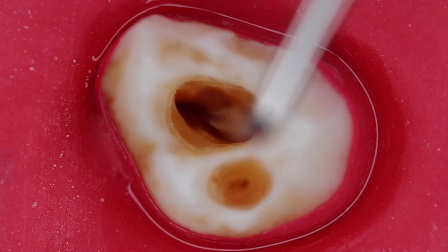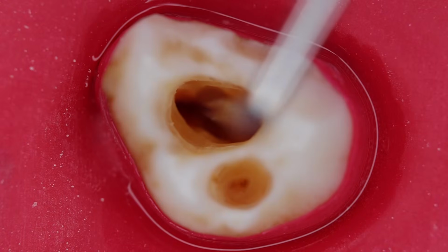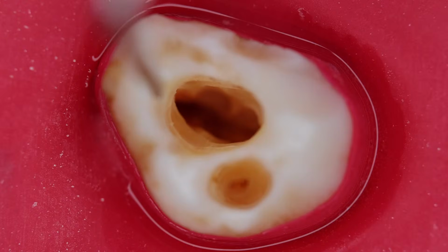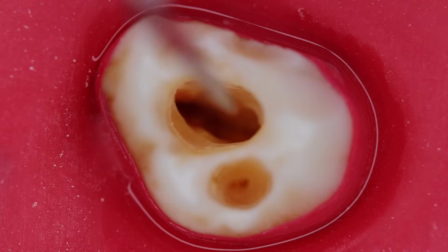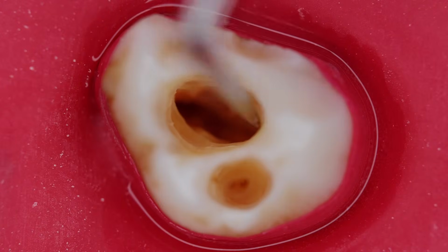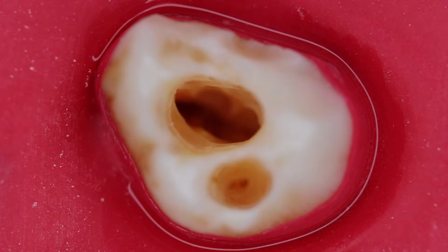Otherwise, you should also explore for the mesobuccal 1 and 2, which would be mostly located in this line, that is mesially and palatally. So the sequence would be starting from the mesobuccal cusp, going more mesially and palatally. You would be able to locate MB1 and MB2.